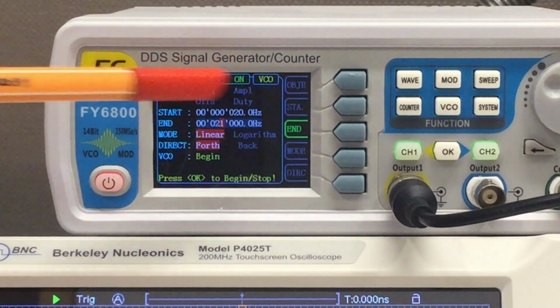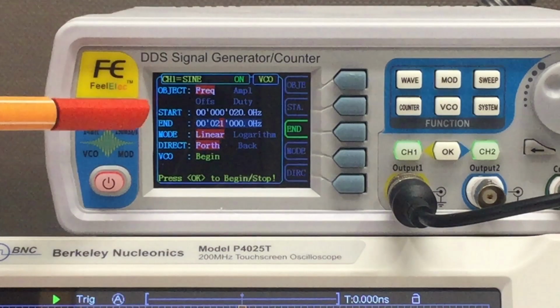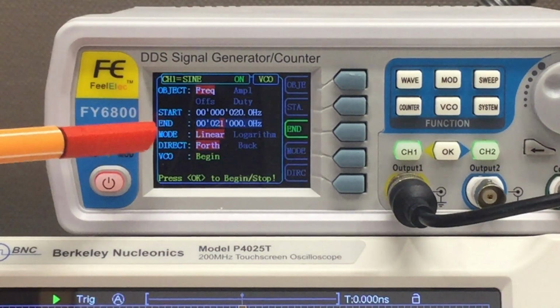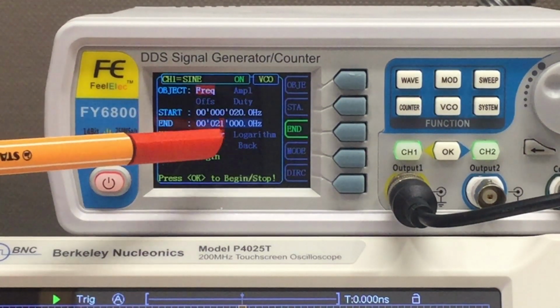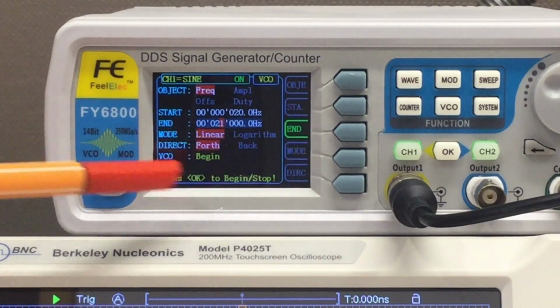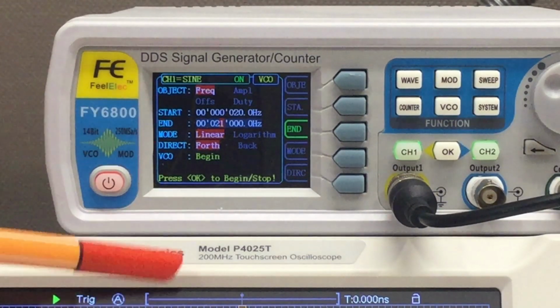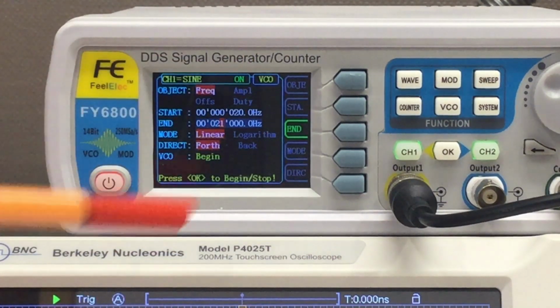These are my final VCO settings. So object which we are varying by voltage is the frequency. My start frequency is 20 Hertz. My end frequency is 21 kilohertz. My mode is linear, direction is forth, so from start to end frequency with increasing voltage.